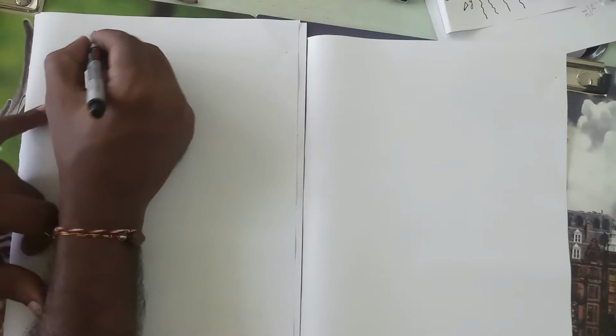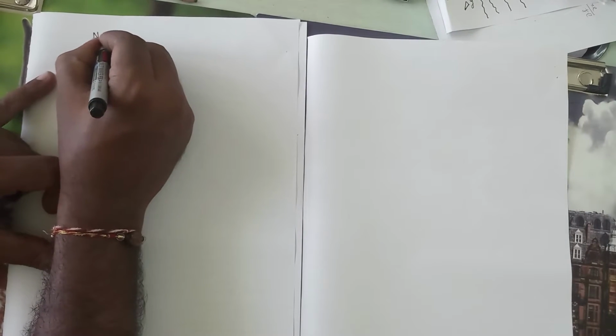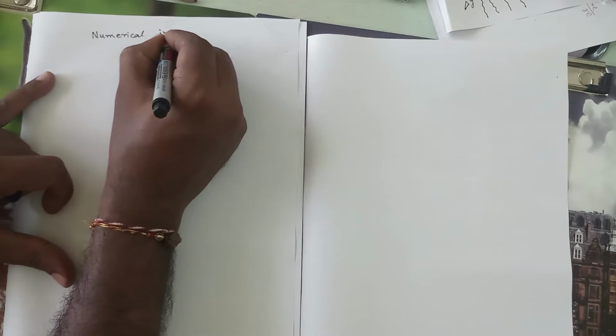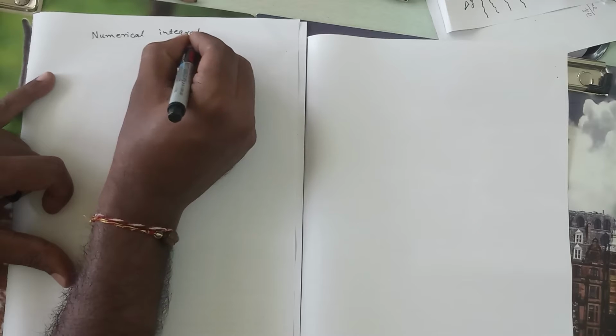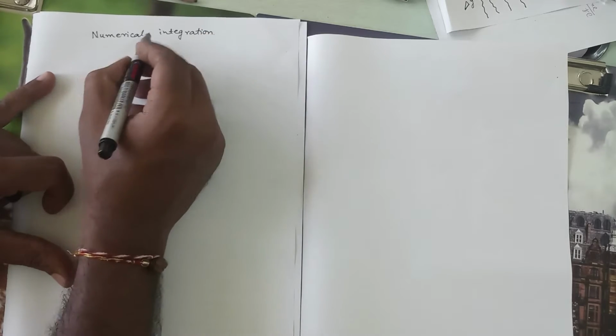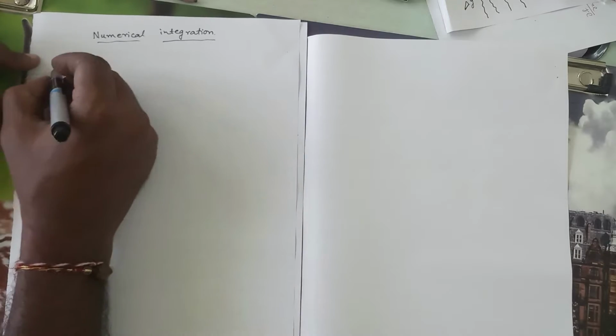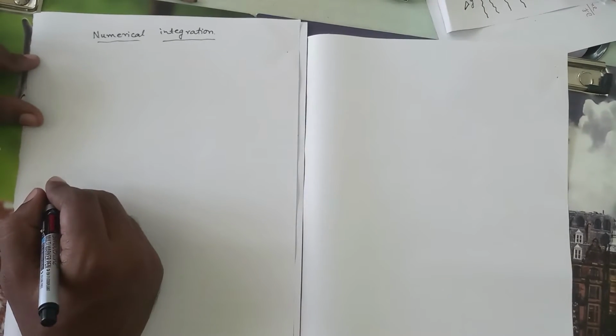Numerical integration. So why do we need numerical integration?